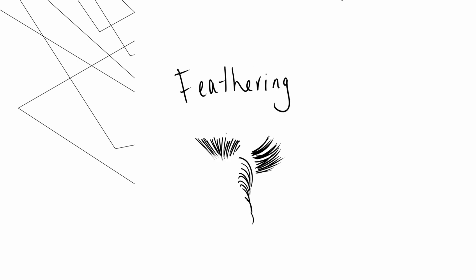Feathering is similar to cross hatching. It's usually done with a brush or quill pen because you're able to better control the stroke of the line. From thick to thin or thin to thick, you can control the pressure and control your lines. It's similar to cross-hatching in that it helps us render our outlines and suggest shadows.